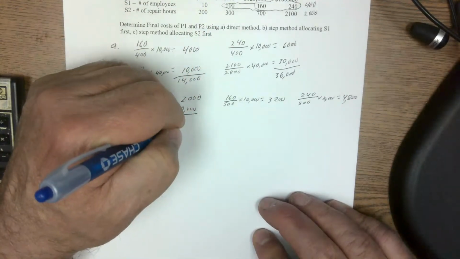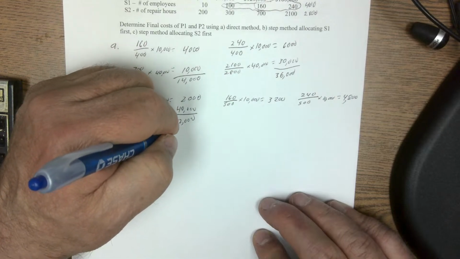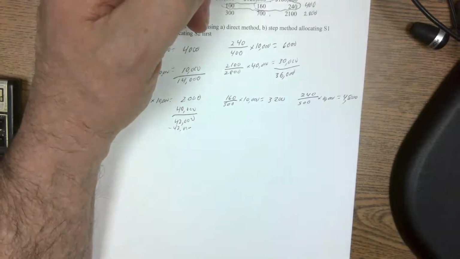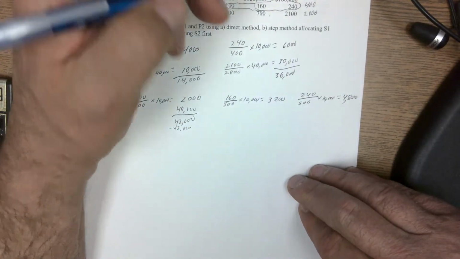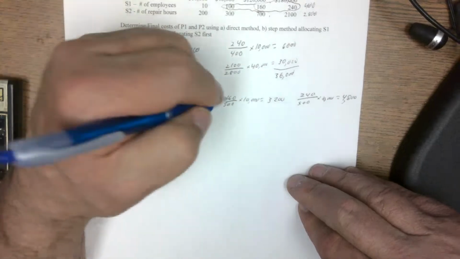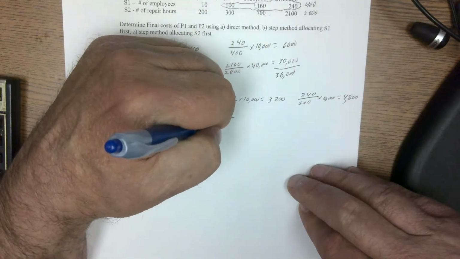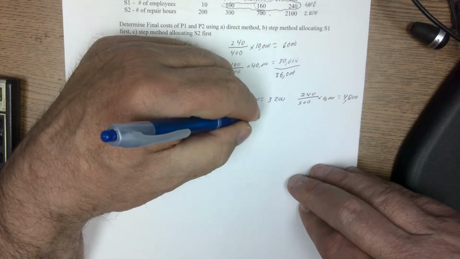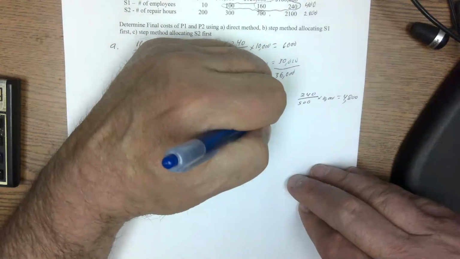That gives us 42,000 that we have to allocate. Now we just do it the same way that we did on the direct method. So it's going to be 700 divided by 2,800, but this time it's 42,000. So 1/4 of that would be 13,000.